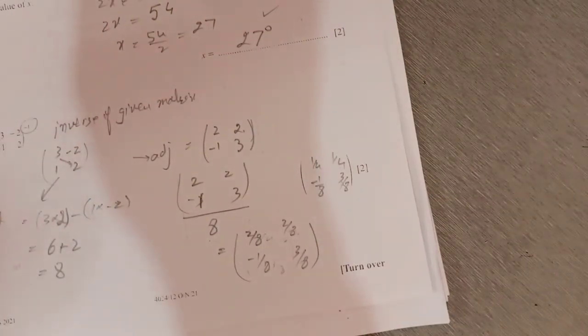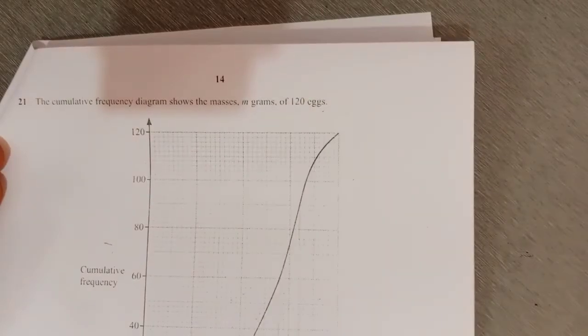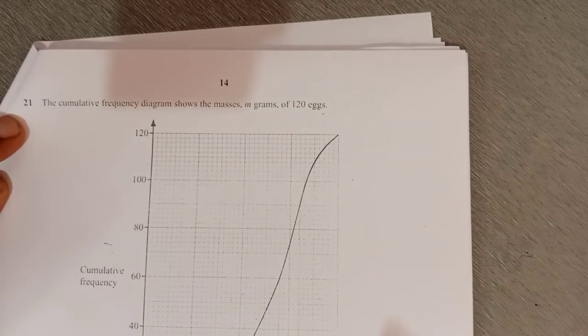Now I move to the next question. So this is the next question, which is 21. Here a cumulative frequency diagram is given.